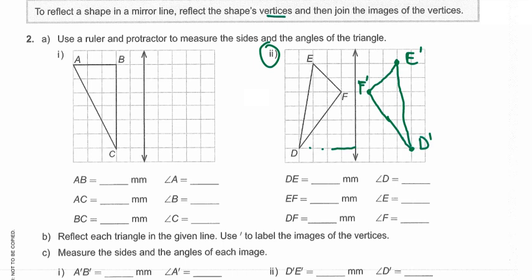So this is now congruent to that triangle, and you can measure all the angles and the lengths of those using your protractor. By the way, if you're not sure how to use a protractor, you should just look up a tutorial on YouTube for how to use a protractor, and I'll see if I can send that out to you as well. Okay, let's move on.